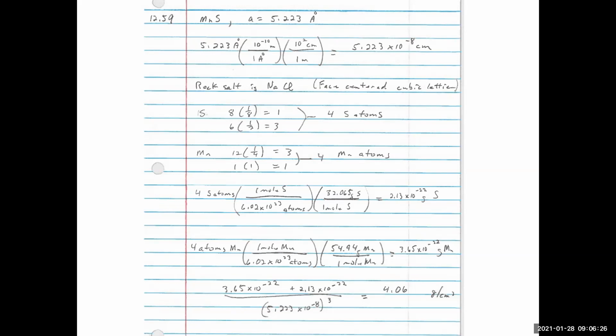Then I think about what it told me: it's similar to rock salt, which is sodium chloride. I remember that on that 1-to-1 atom ratio, that's a face-centered cubic lattice. If it's a face-centered cubic lattice, I want to calculate how many of those atoms I have.